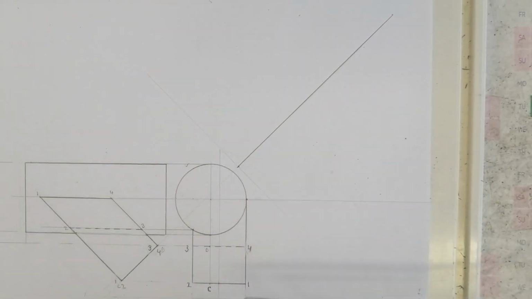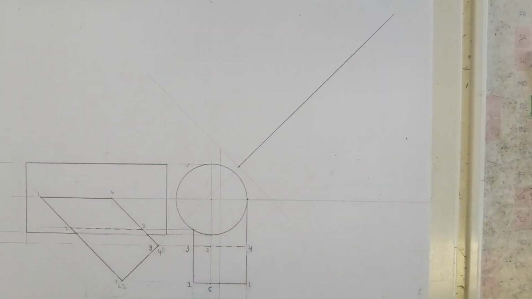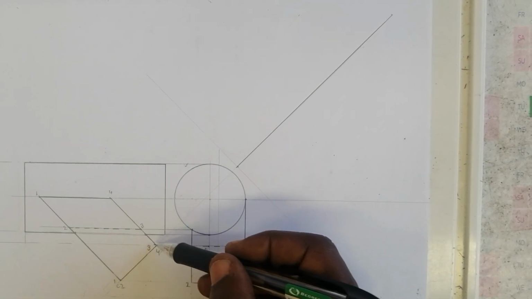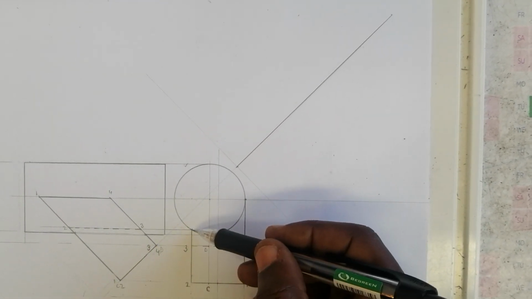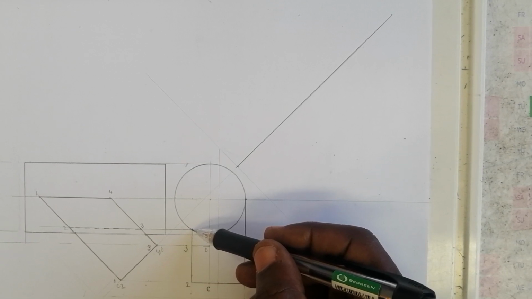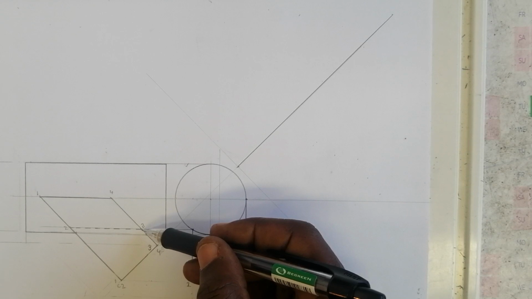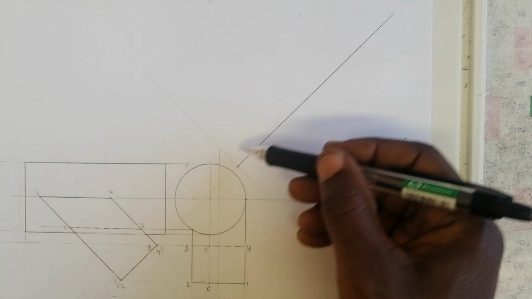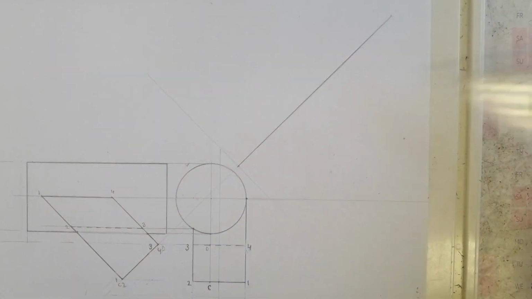Okay, so 3, I start with this line here, 3, 4, 3, intersect here on the left view, take it to the front view, intersection is here, then I have to draw it perpendicular, so it must be parallel to this line here.